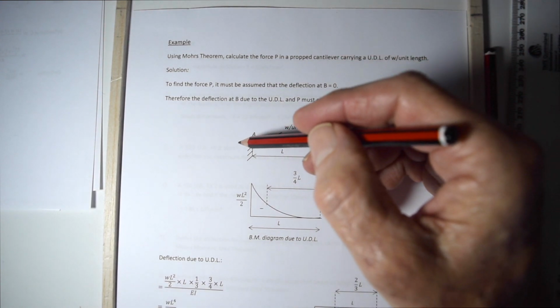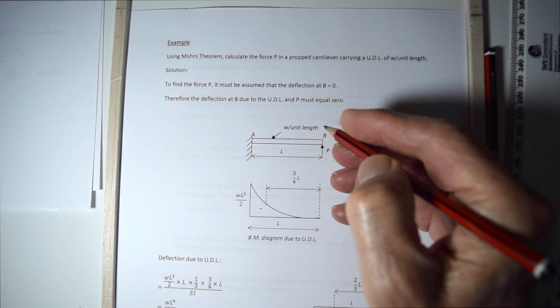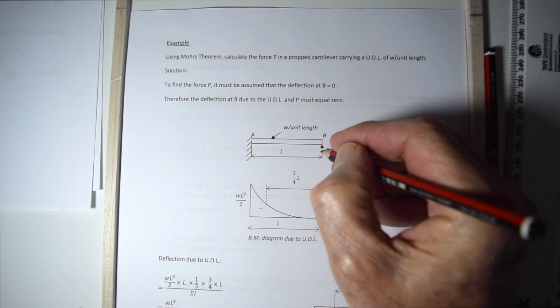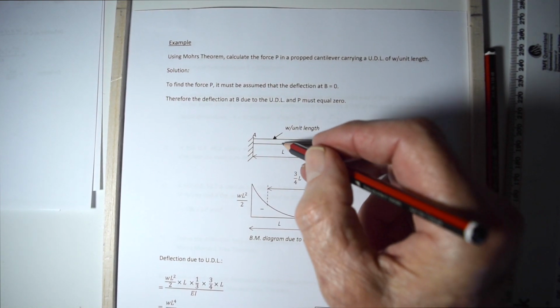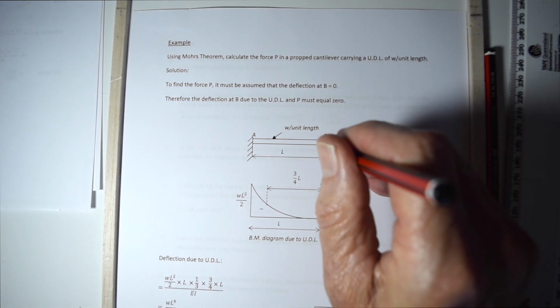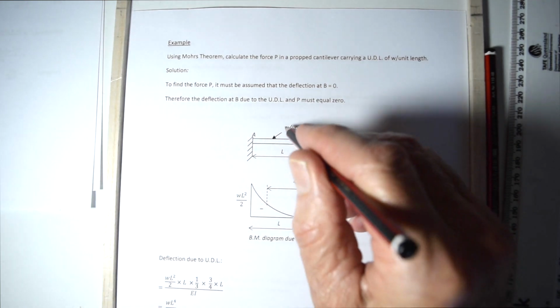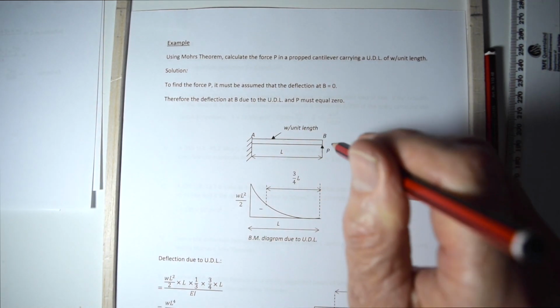So we've got a cantilever there. It has a uniformly distributed load on it, and it's got a prop propping up the end so that this cannot deflect. There can be no slope, no deflection at point B. What we have to do is find out how much of that load on the cantilever actually ends up going down into the prop P.